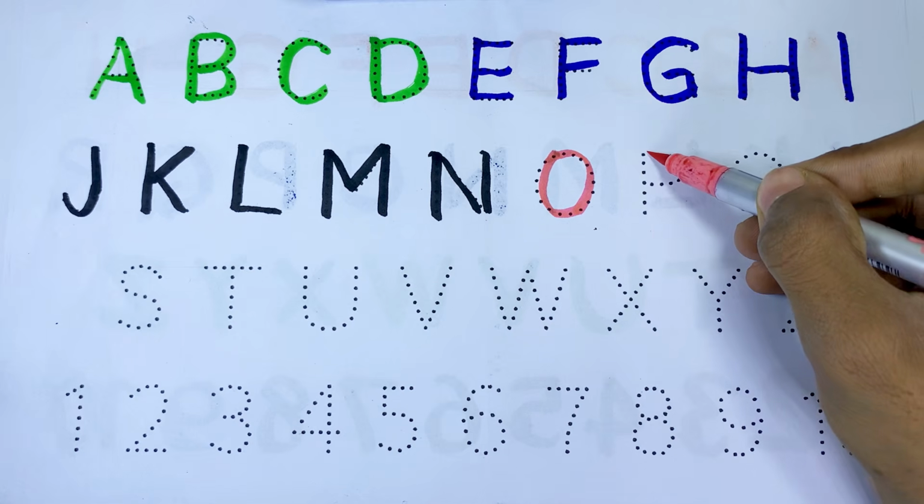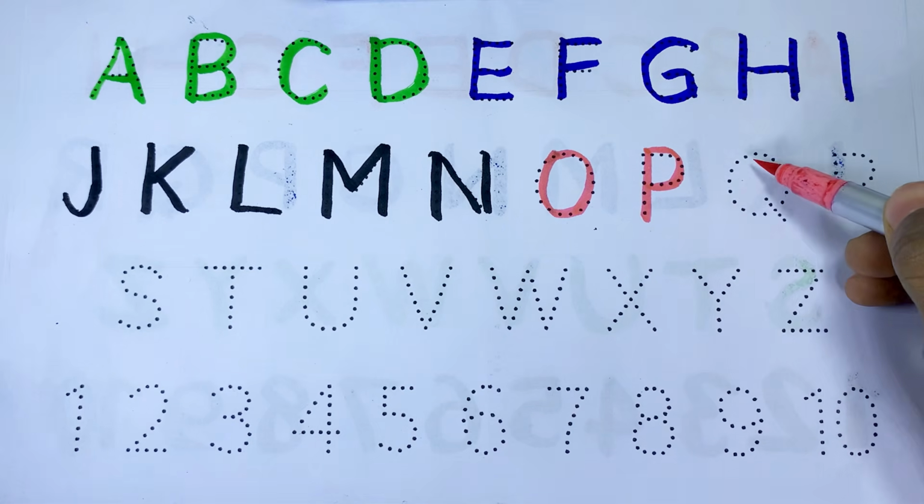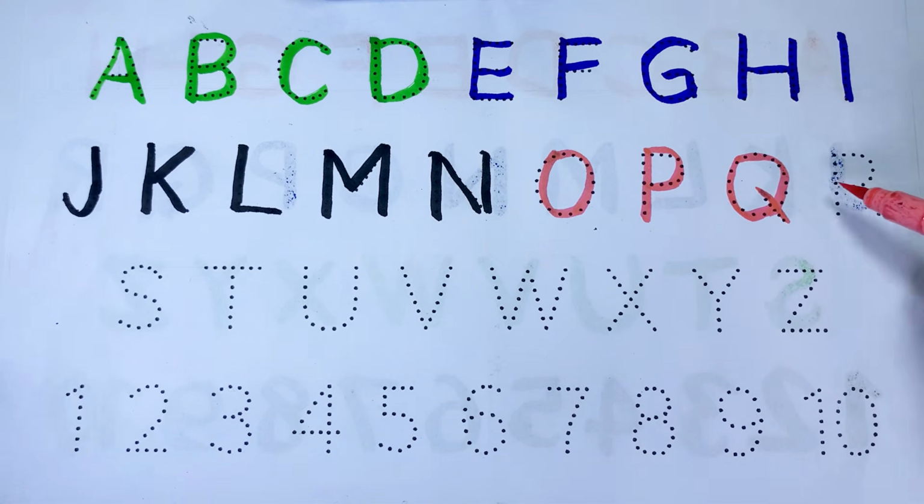O for orange, P for parrot, Q for quill, R for rabbit. Okay, so now you draw S.